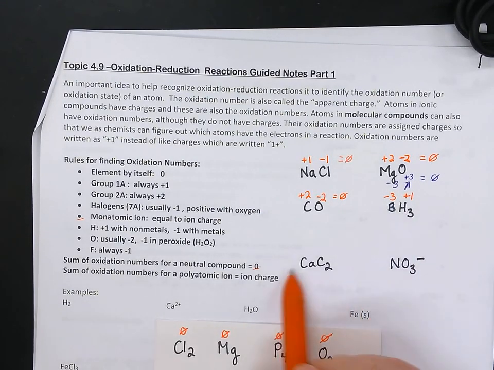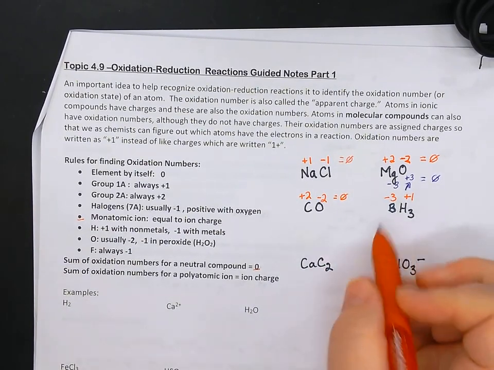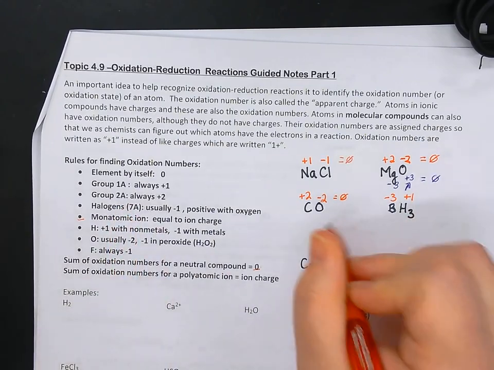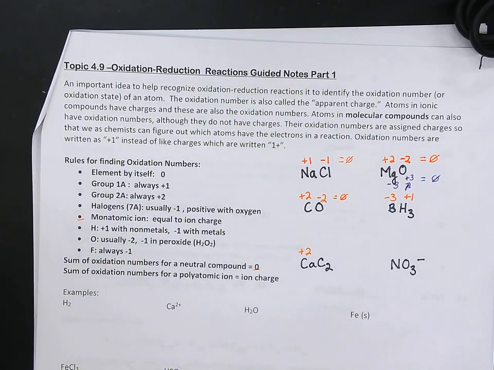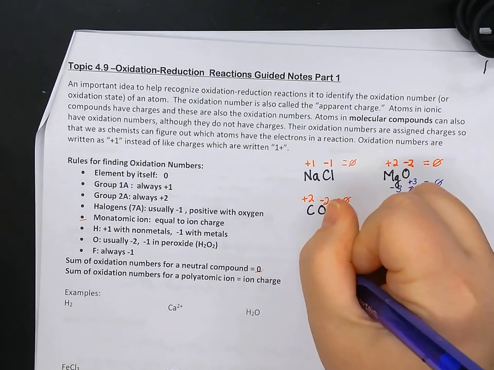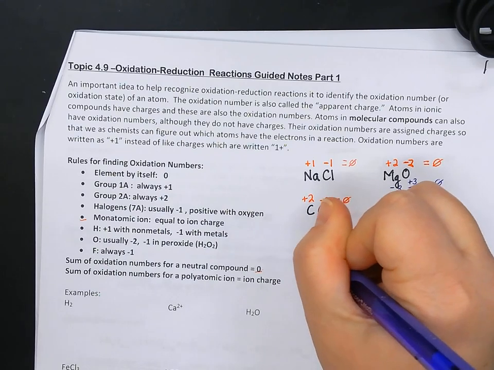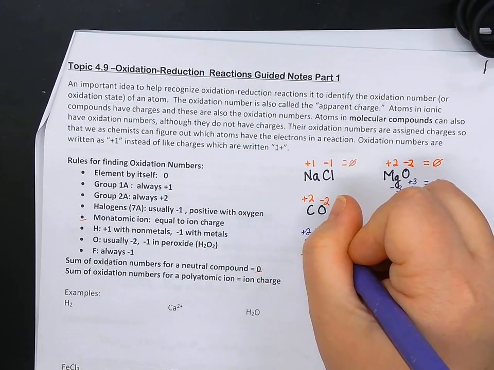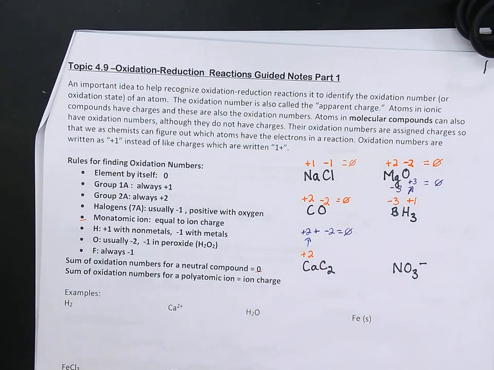So let's apply that same idea again here. We've got calcium and carbon. Calcium's a group 2 metal, so we've got a rule for that. That's going to be +2. But we don't have a rule for carbon. Calcium, there's only one of them, so that's going to be a total of +2. But we need to add to it -2 to get us to add up to 0.